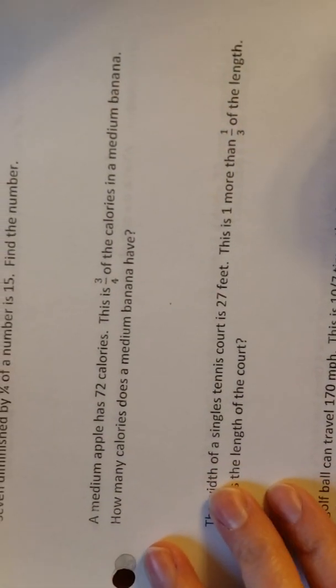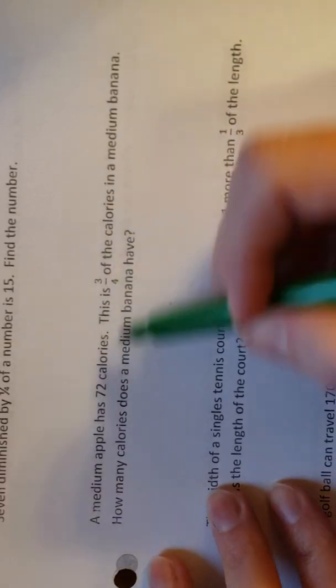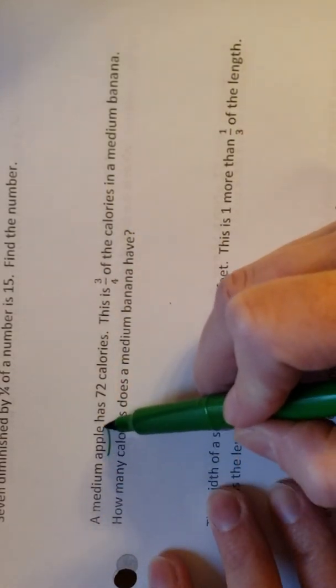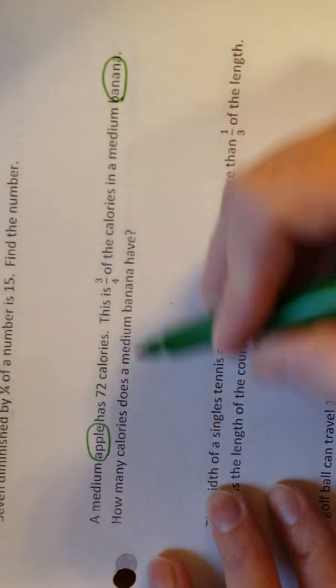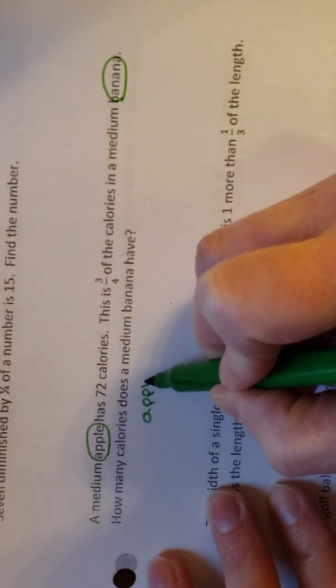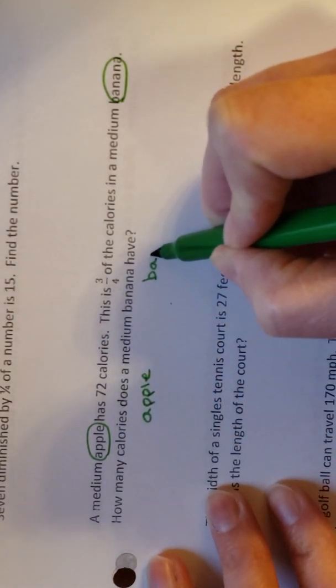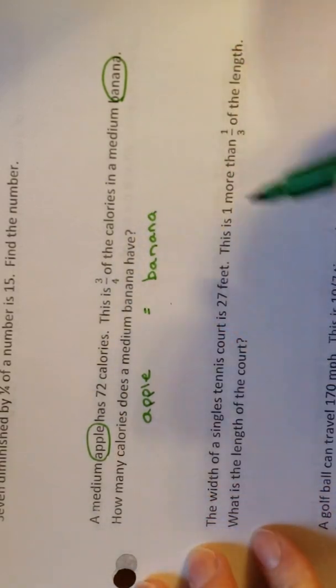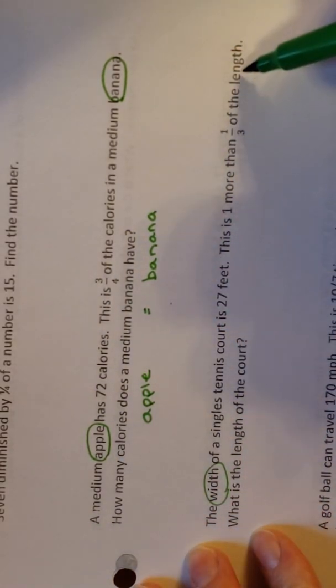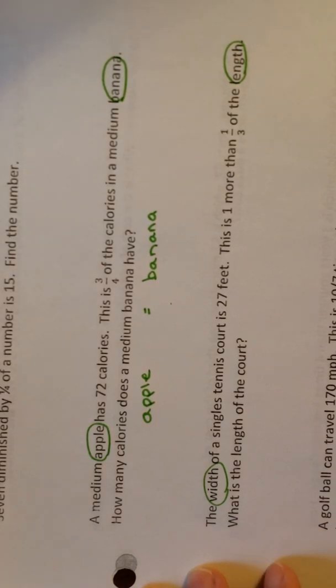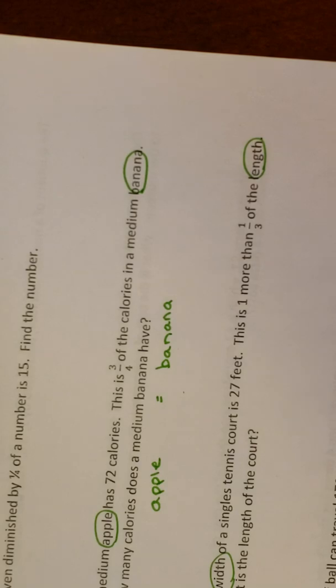When you're doing the next ones, you need to determine what are the things that you're contrasting. So this one's talking about an apple and a banana. So you'll need to put apple information on one side and banana information on the other. This one's talking about width and length and so forth. And I think that will help you a lot. When you're done, make sure that your solution makes sense, and also make sure that you do a full and complete label.